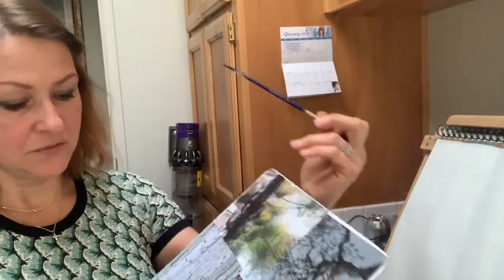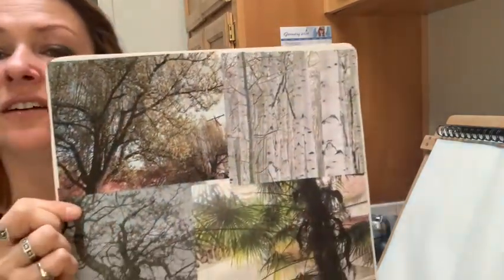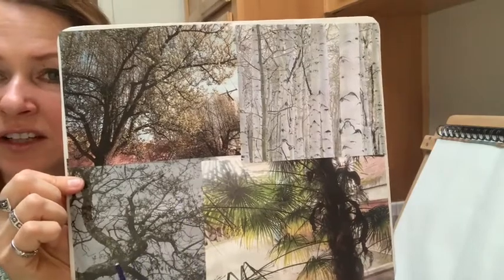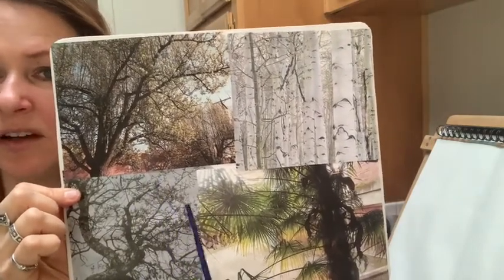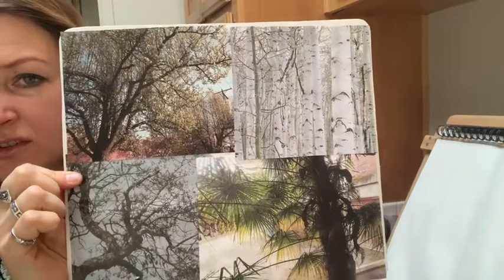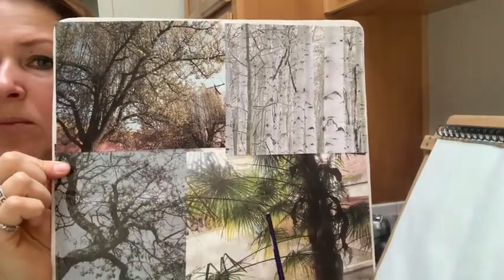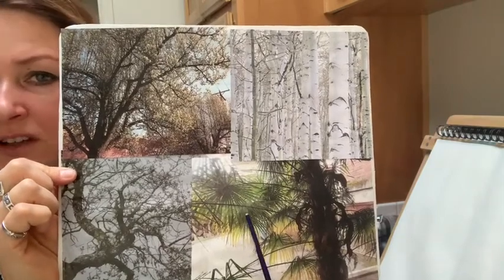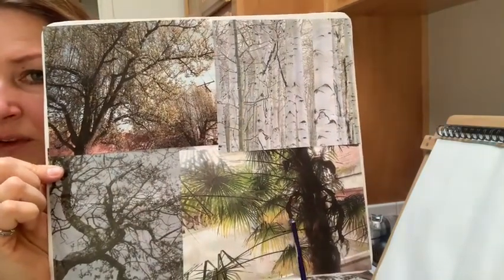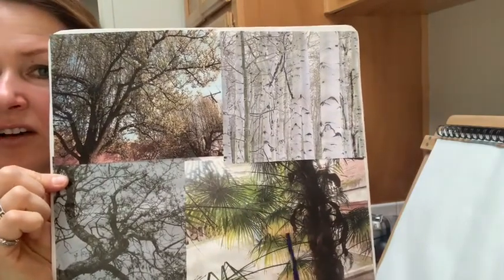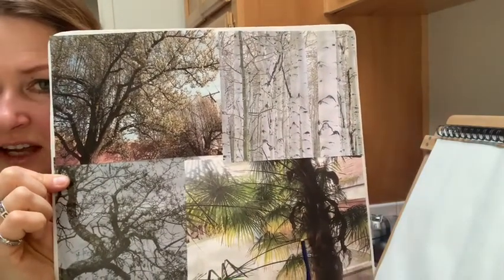I have some trees on this side, and there are interesting branches laid out on this one, and this one might be an oak tree. Oak trees usually have a very interesting branch structure. This is another palm tree, but a little bit different. You can always recognize a palm tree by the interesting layout of its branches.